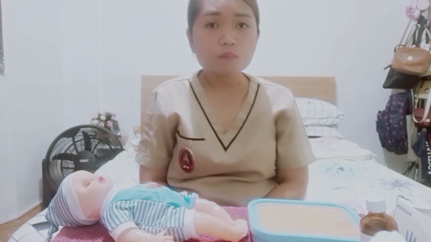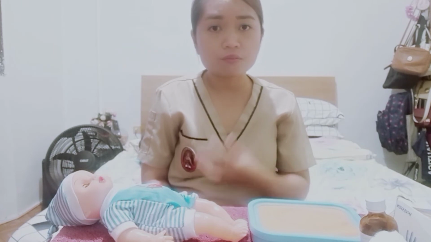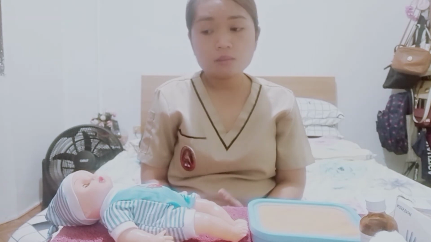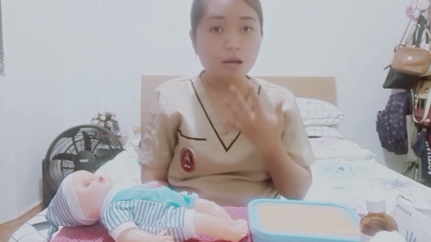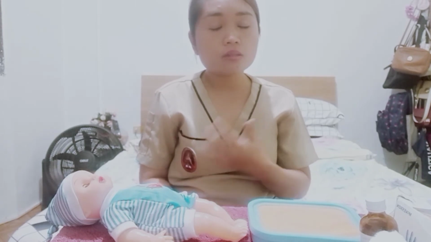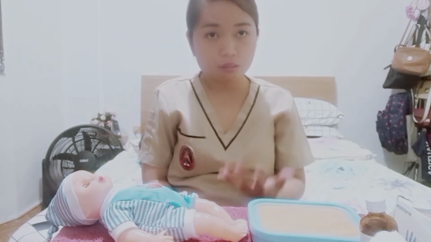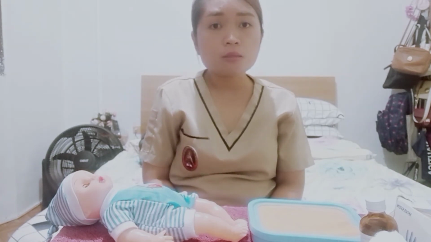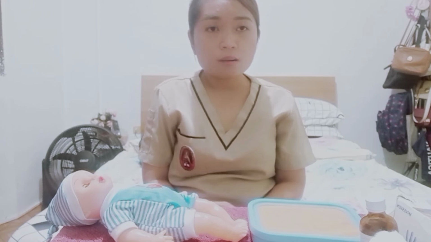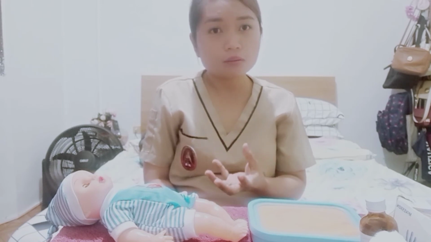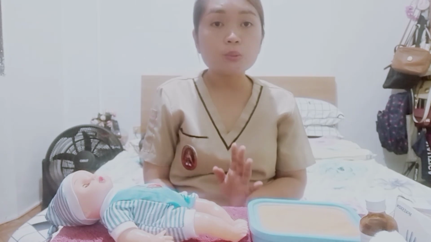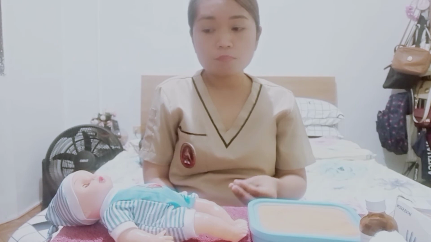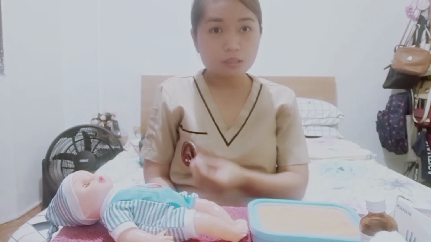Okay, so if, say for example, a few minutes after you've administered the medication, the baby or the patient spat it out or vomited most of it, then it is definitely okay for you to repeat administering the same amount of medication. But if the patient just regurgitated or vomited a small amount of the medication, then there's really no need for you to repeat administering the oral medication.